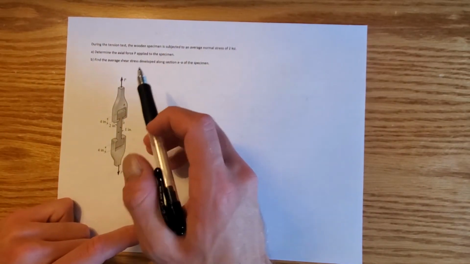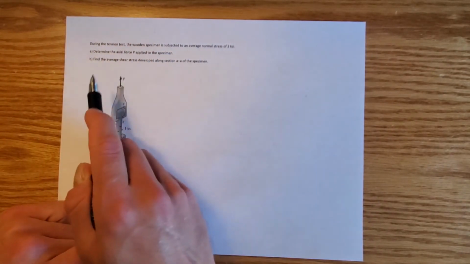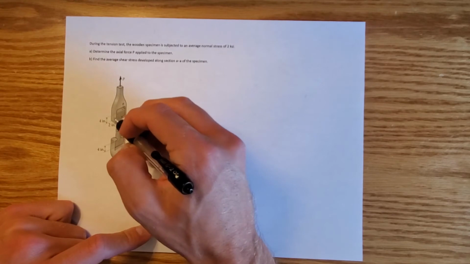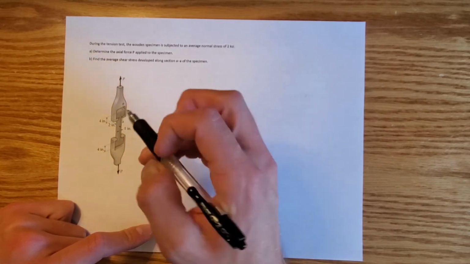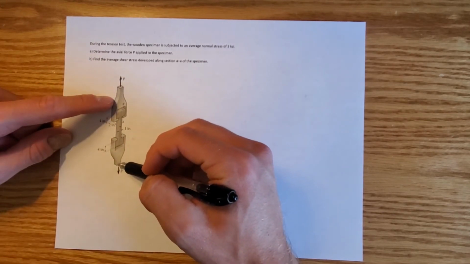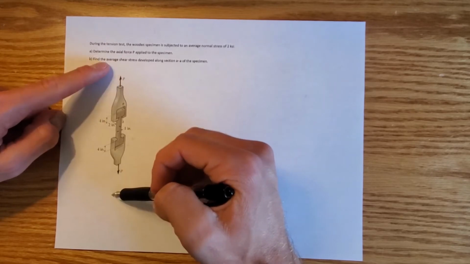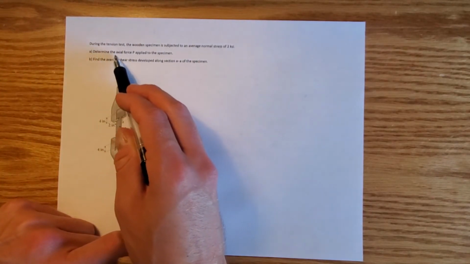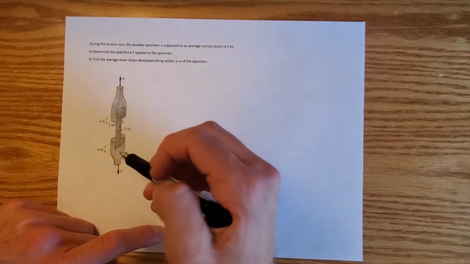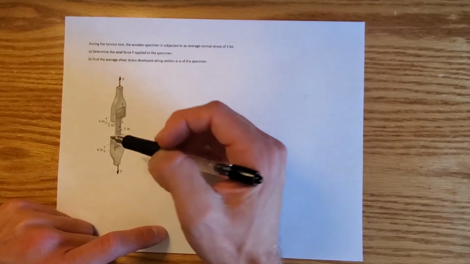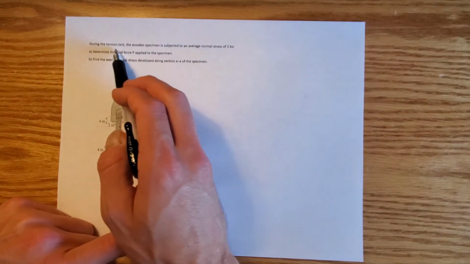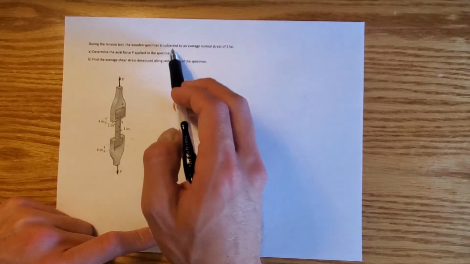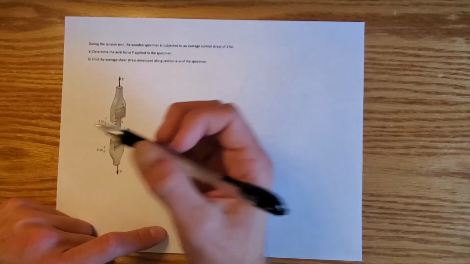Here we have another question that involves both normal stress and shear stress. We have an eye-shaped piece of wood that's held together by these two grips on either side, and we're exerting a force P to the specimen. Question A asks us to determine the axial force P that's applied to the specimen, and we can see that the specimen is in tension. We're told that the specimen achieves a normal stress of 2 ksi.